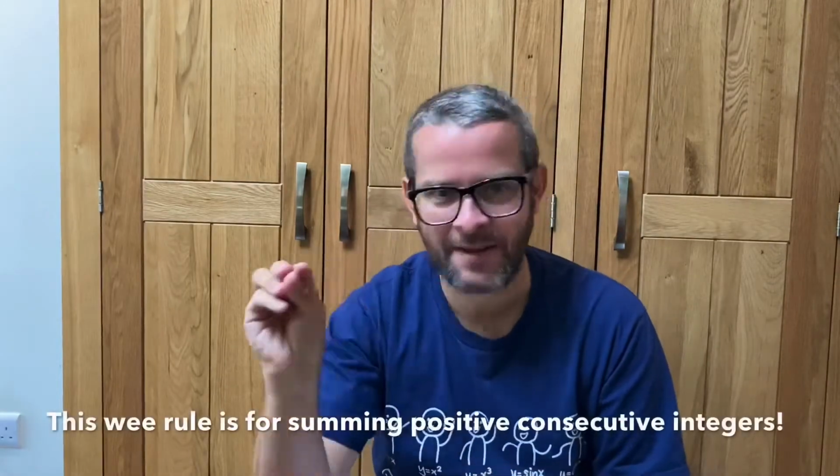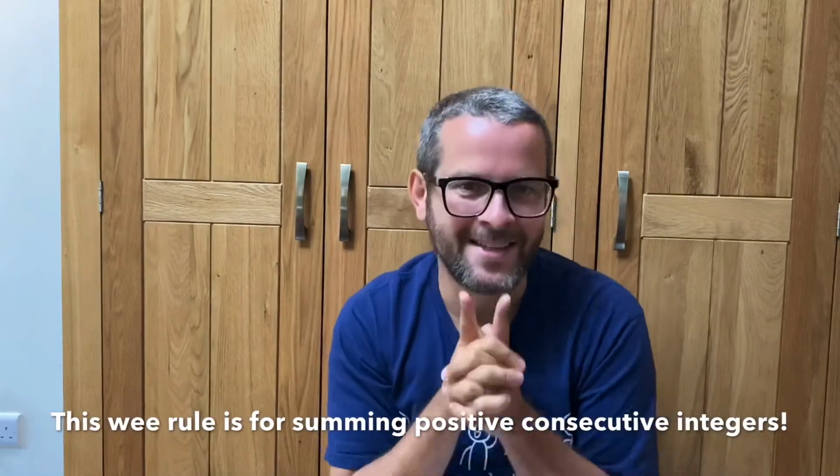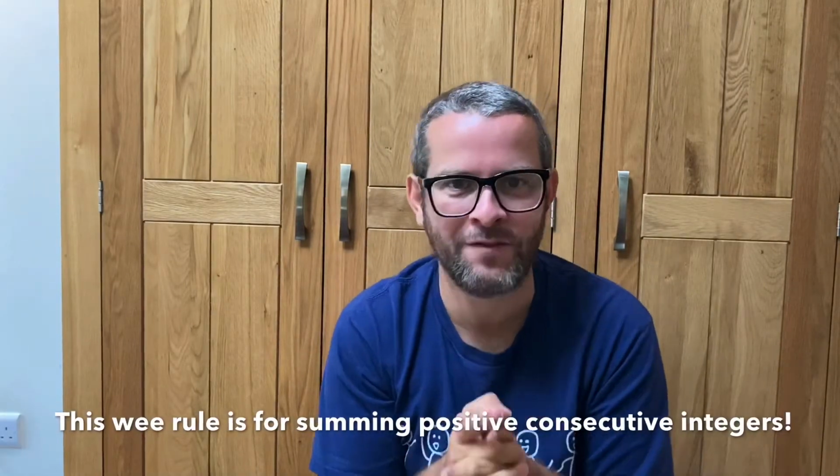So there's a wee rule which will tell you and predict in advance how many different ways there will be for summing consecutive integers to get a specific target. What you do is you take that target number and you work out the number of odd factors that it has. And you forget about 1, right? Don't worry about 1. So if we think about the one from before, it was 15. And 15 has 3, 5 and 15 as odd factors. So I knew that I should be looking for 3 different ways to sum up consecutive integers to make 15.